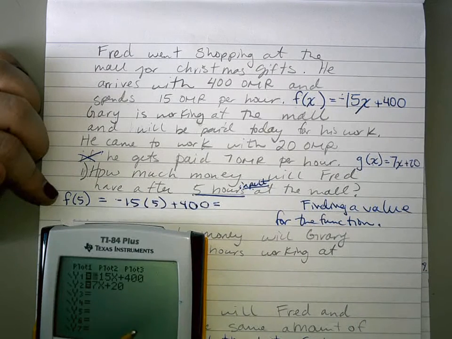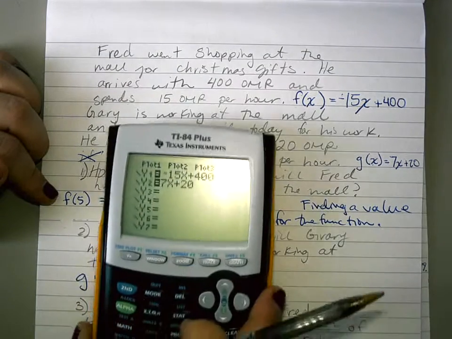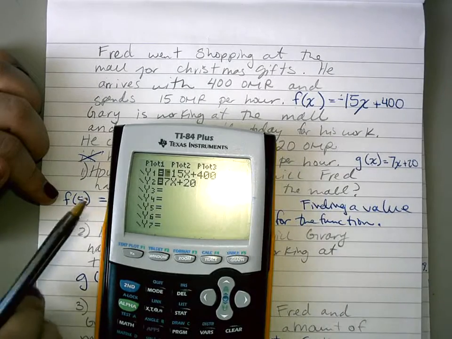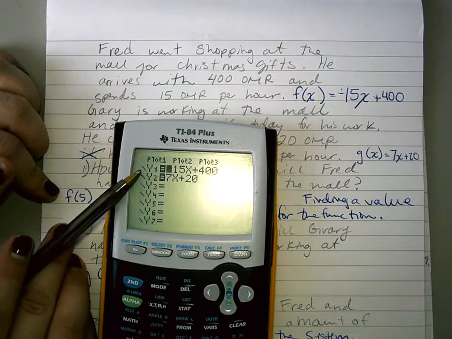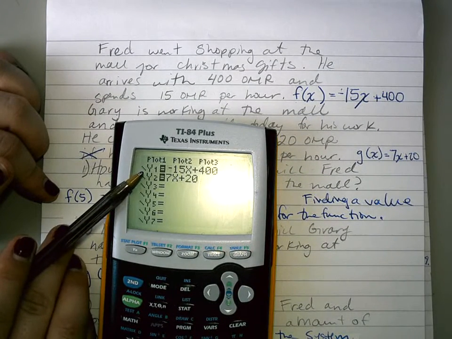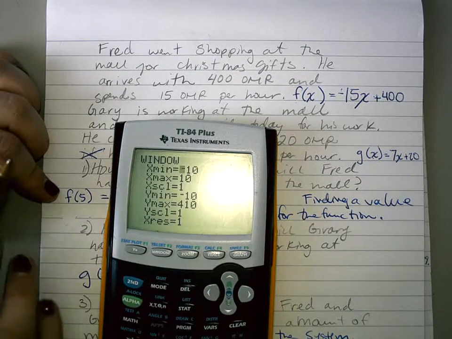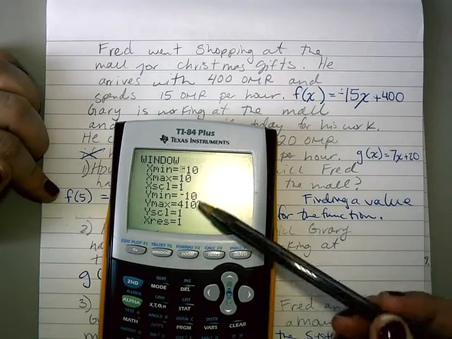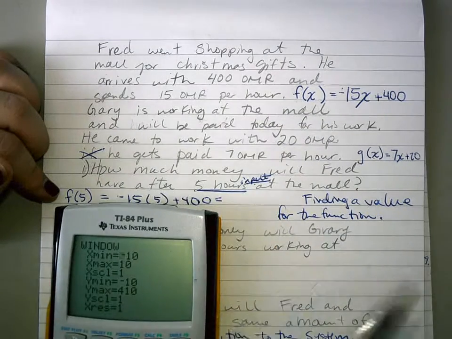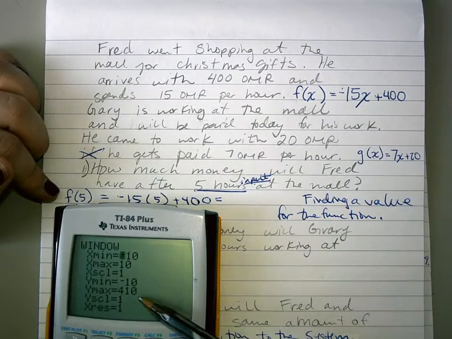So, using the calculator, before I find the value, I'm going to make sure that the input will be on the calculator, just so that we can see the value. You can see that I have adjusted the y max.